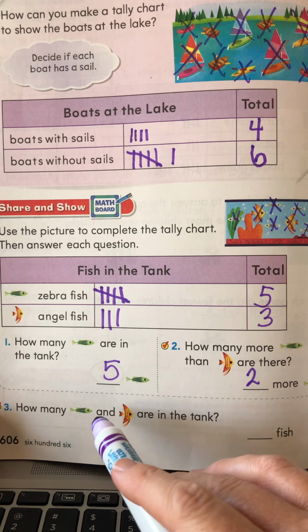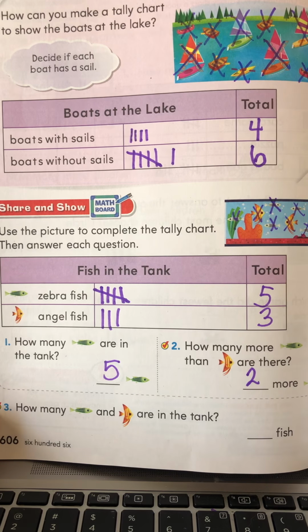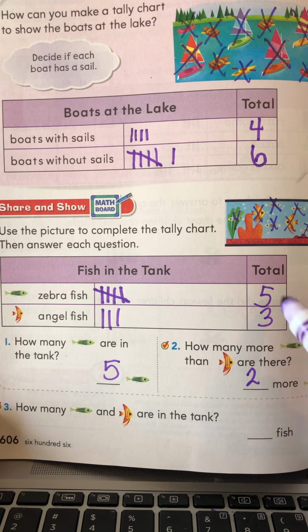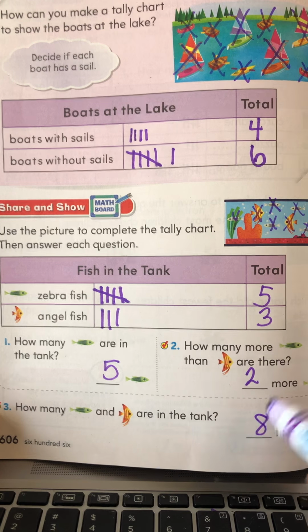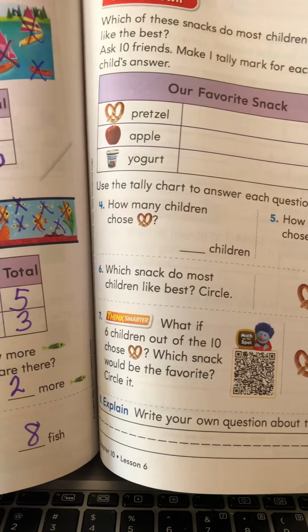Okay, how many zebrafish and angelfish are in the tank? What kind of problem is that? Addition or subtraction? If we want to know how many fish in all, that is addition. Okay, so 5 plus 3 is 8. All right, next we're going to make our own.